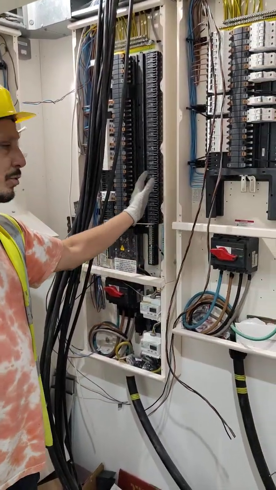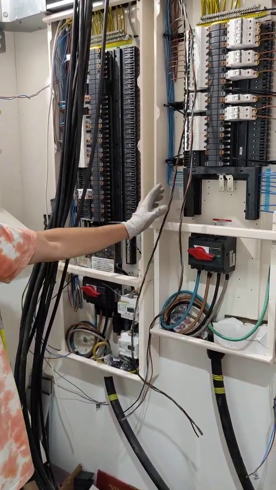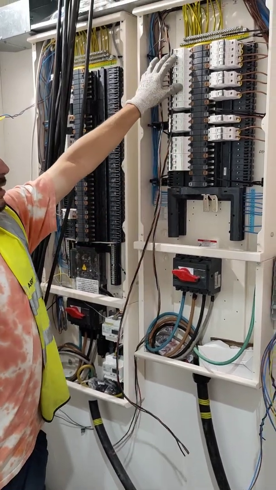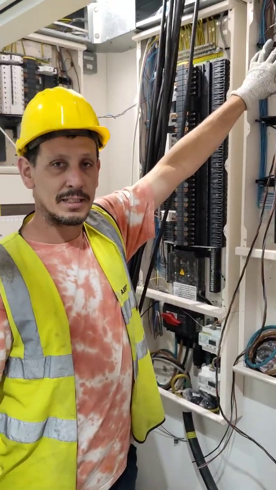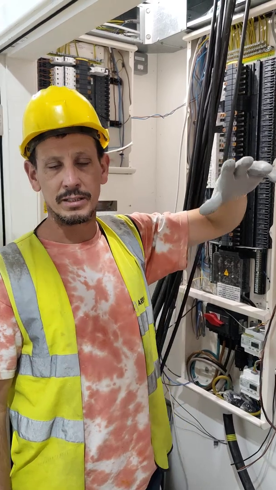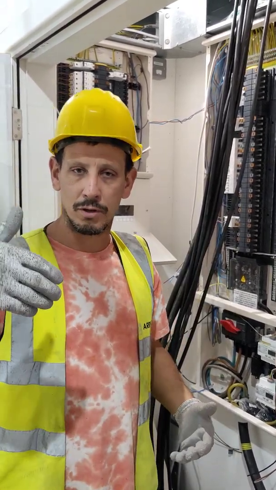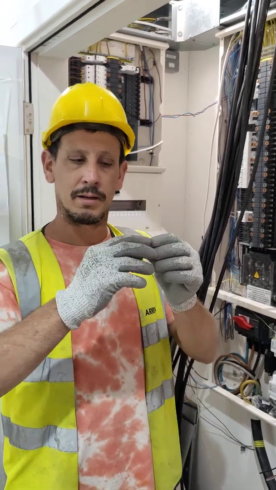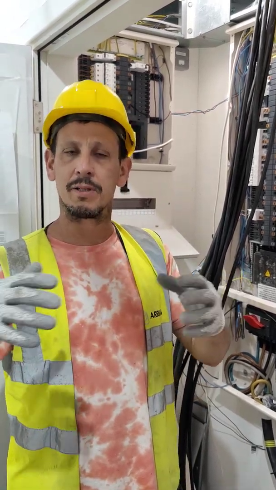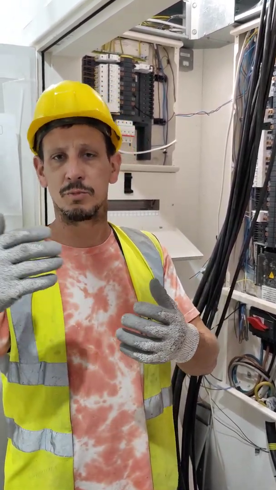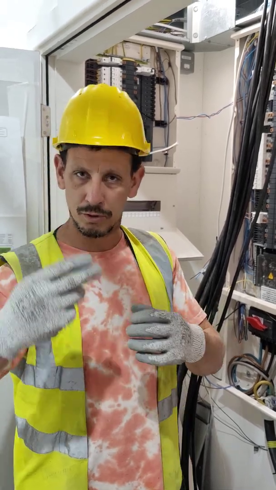So here we have distribution boards. Within the distribution boards we have breakers and we have RCBOs. Now remember, breakers are thermomagnetic. When you have a short circuit, they'll cut off, and the thermal part, over a prolonged period of time, when you have an overcurrent, too much current, will cut off.